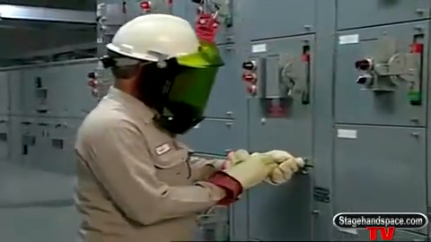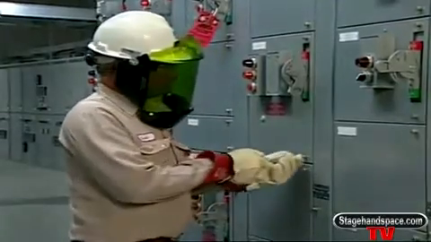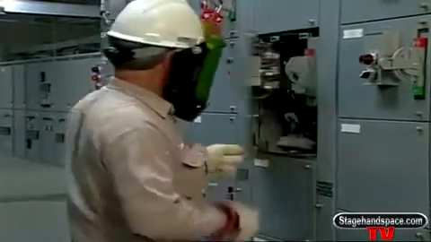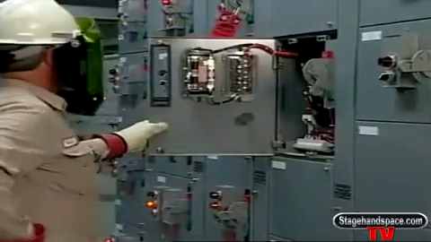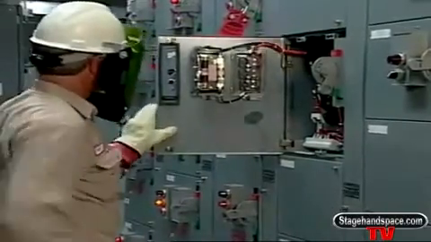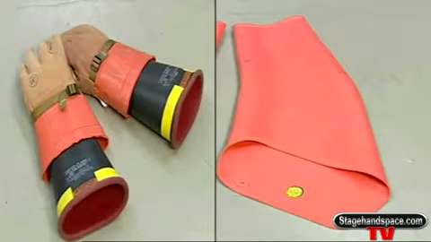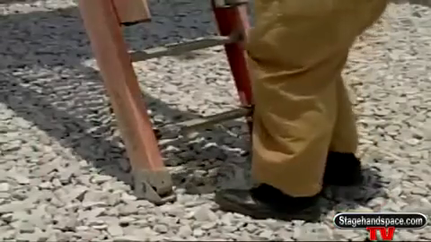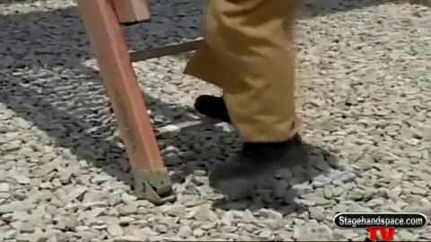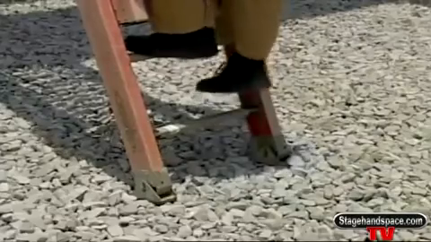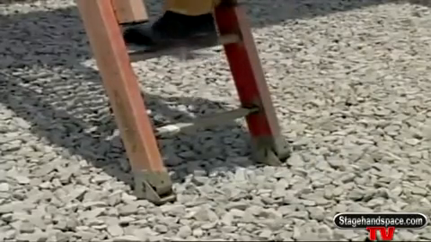Proper head and eye protection must be worn to prevent injury from electric arcs, flashes, or from flying debris resulting from an electrical explosion. Hand and arm protection must be worn when there is a risk of injury from electric shock and burns due to contact with live parts. To protect from step and touch potential, insulated footwear must be worn when hazards from these types of sources exist.